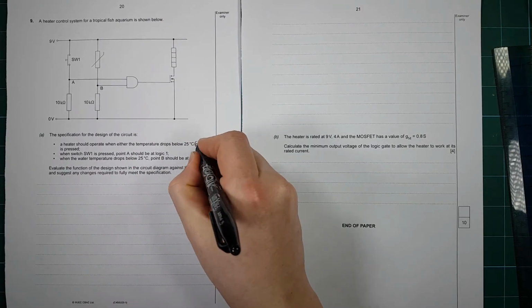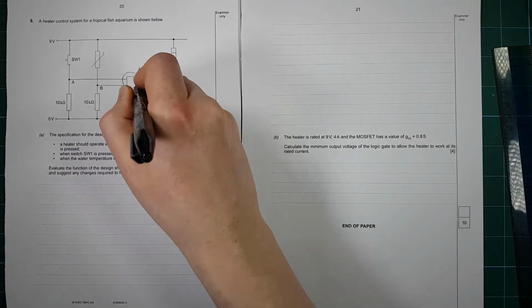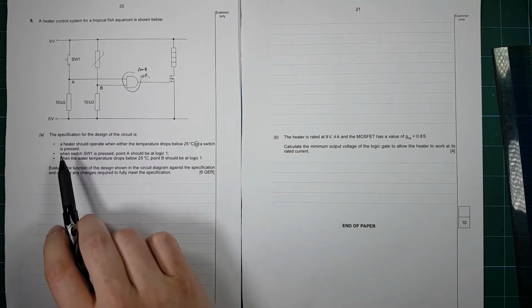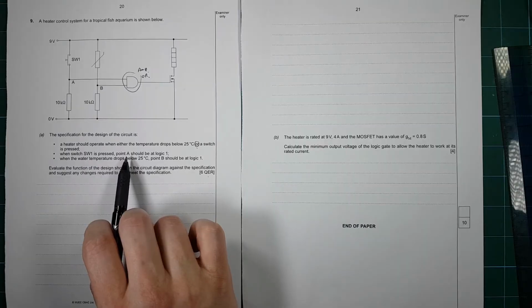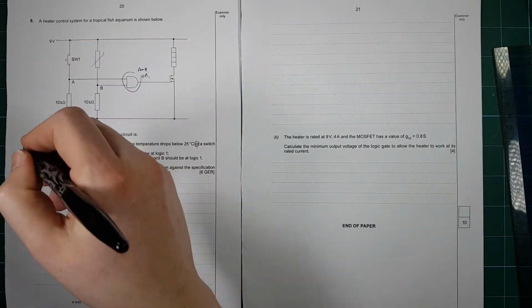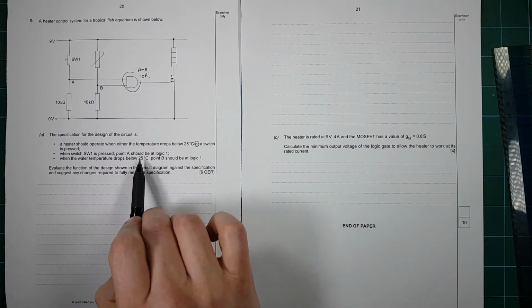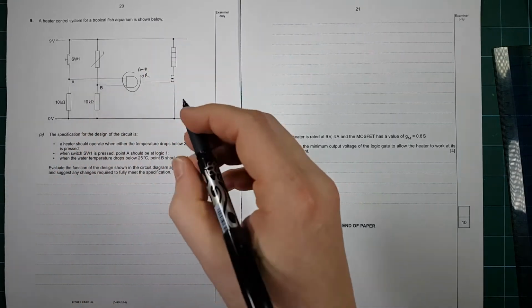Well, that OR is a big clue. That's an AND gate. It needs to be an OR instead, doesn't it? Because it's OR there. When switch 1 is pressed, point A should be at logical 1. Yes, so that's going to be okay. When the water temperature drops below 25 degrees, point B should be at logical 1.